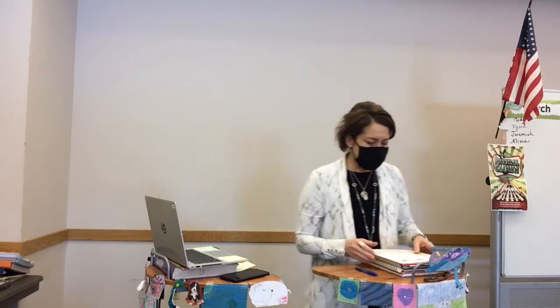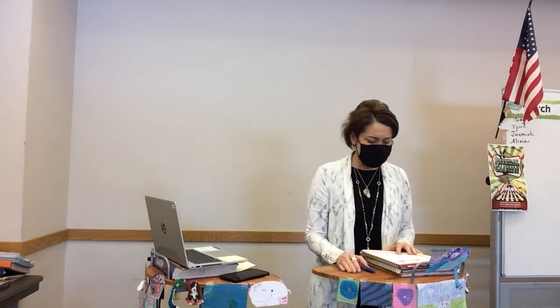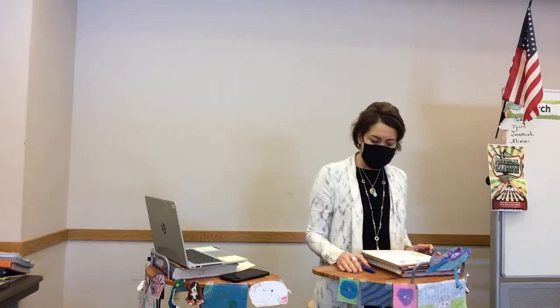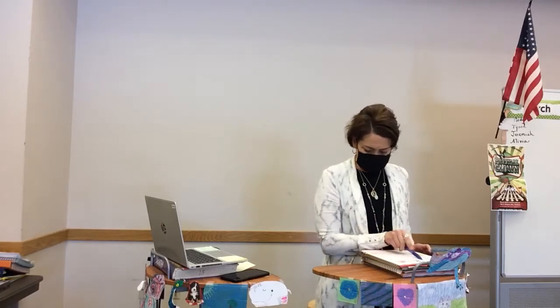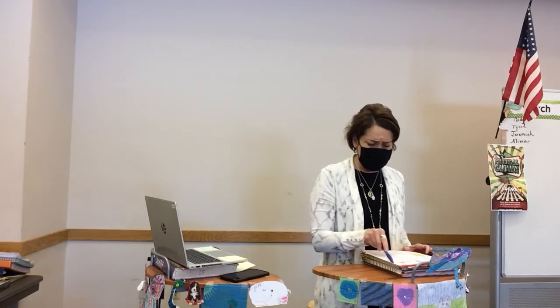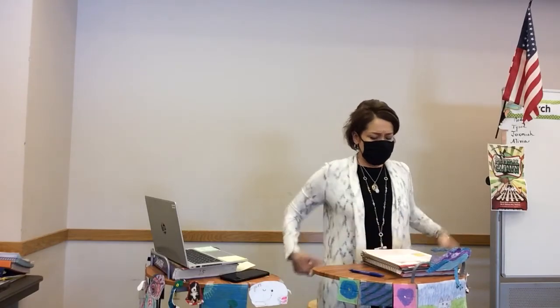So now we have a different form of measurement, a kilogram and a gram. If you look on the top of page 159, you've got your little magical square where it says gram and kilogram. Without looking at it, which one do you think weighs more, a gram or a kilogram?